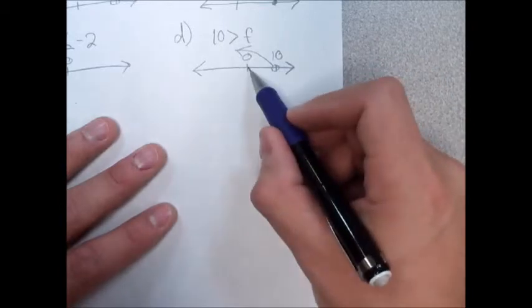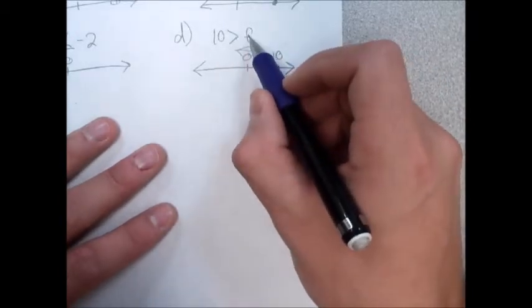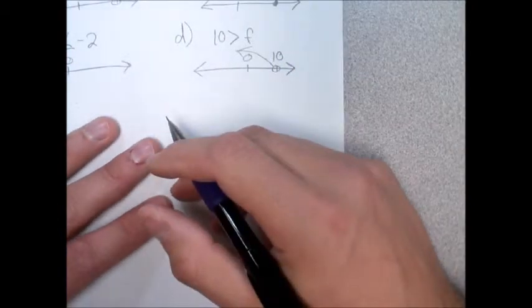I'm going to use 0. And I'd say 10 is greater than 0. That's true. So I put my arrow in the right direction. Okay?